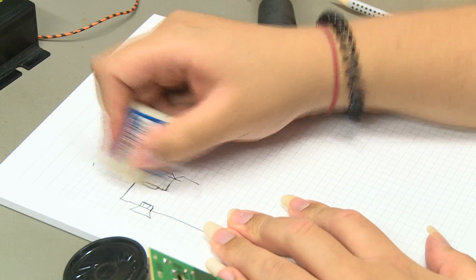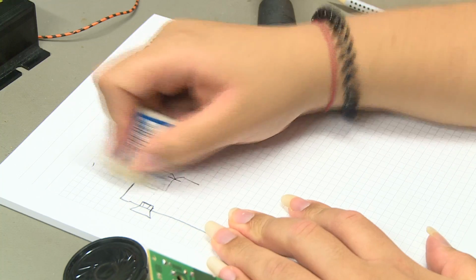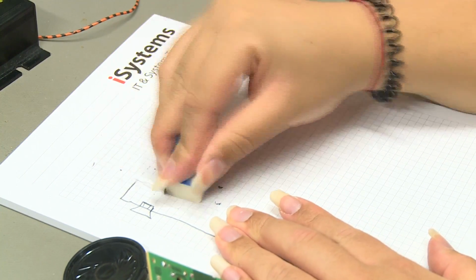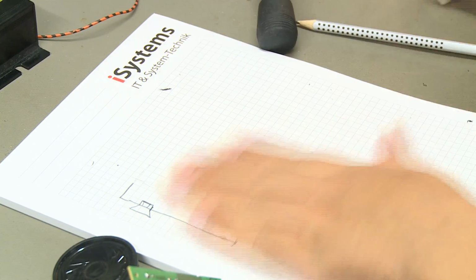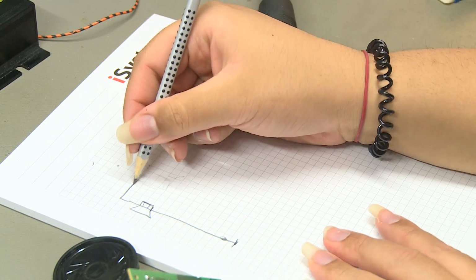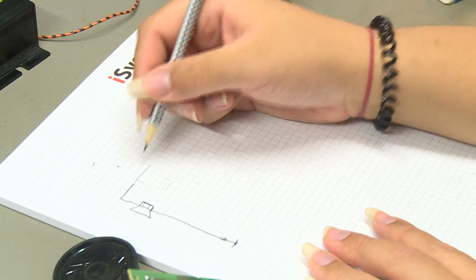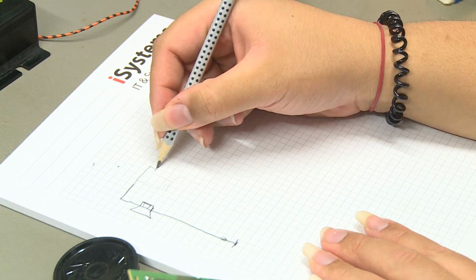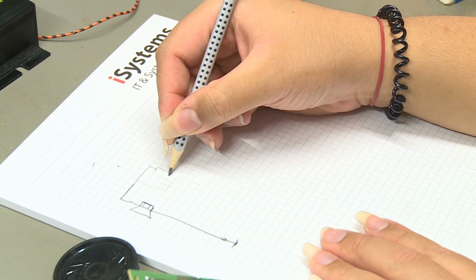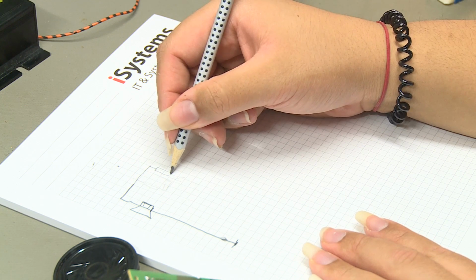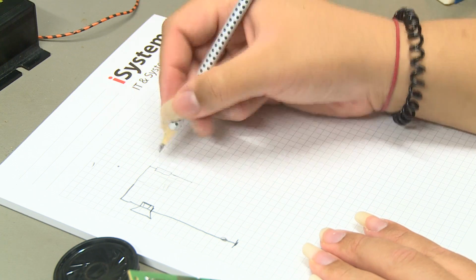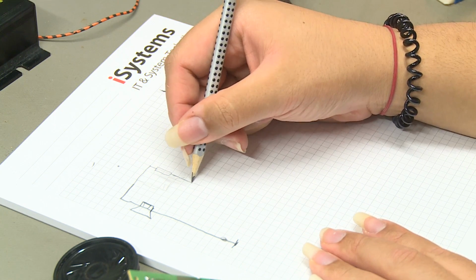I have to redraw that. Sorry about that. So let's draw this up nice and big, so that we have enough space for everything, because it looks like we are going to need it.